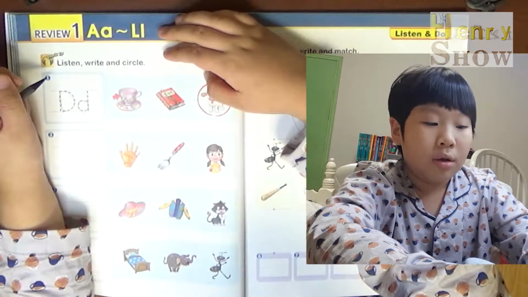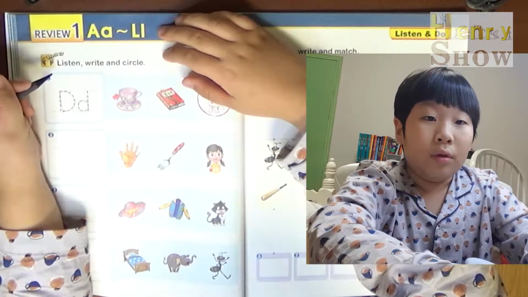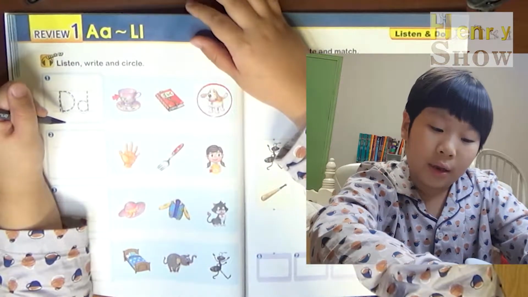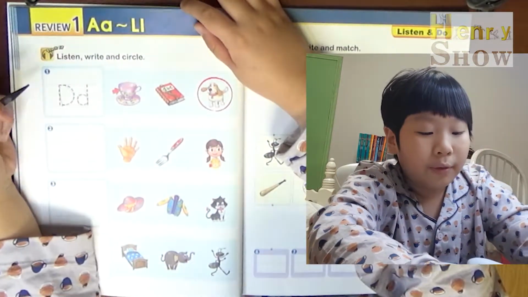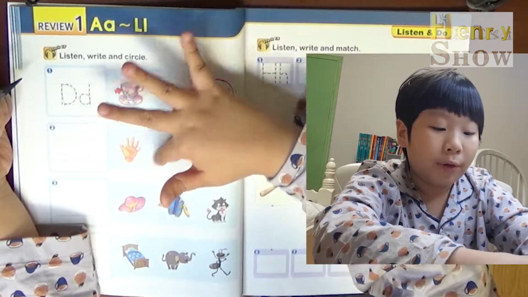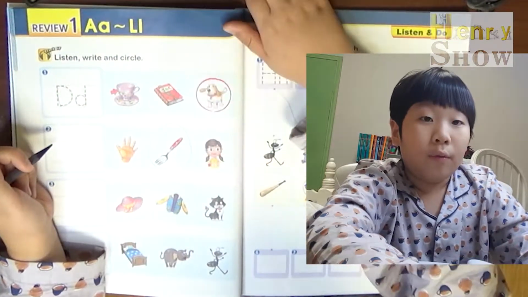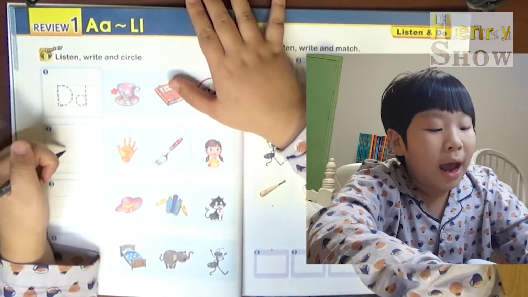Dog. I'm going to just say it. So example number 2. Fork. Where is a fork? There it is. Fork. What does fork start with? F. Fork starts with F.